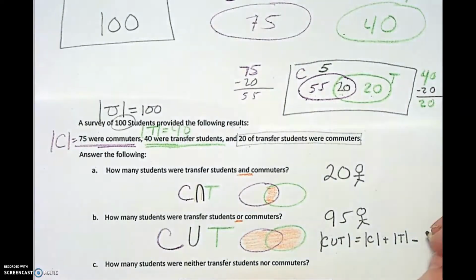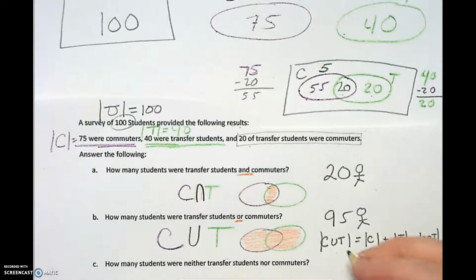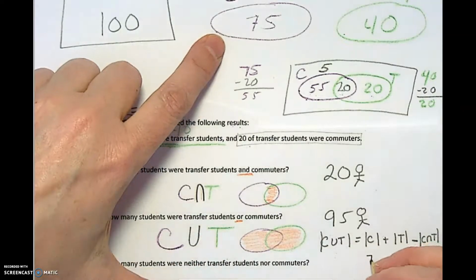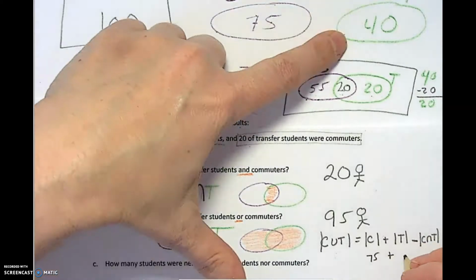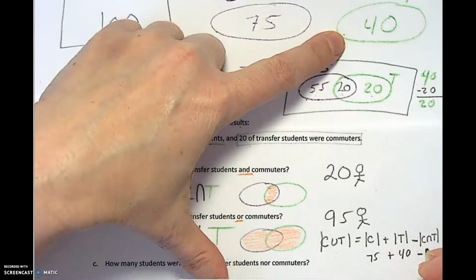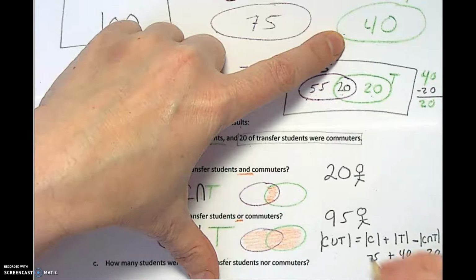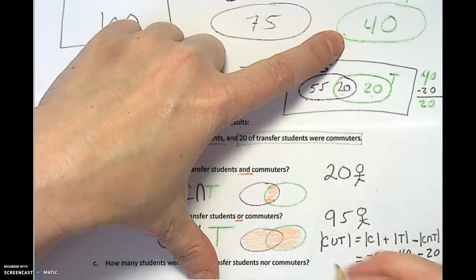I hope not. The number in C intersect T. So this would be the one we're looking for, and this would be the original 75 plus the original 40 minus that 20 so that we don't count them twice, which will give us the same thing as the 95.